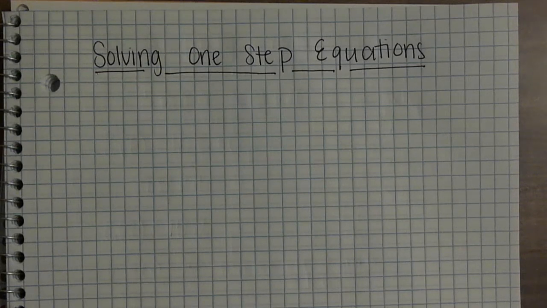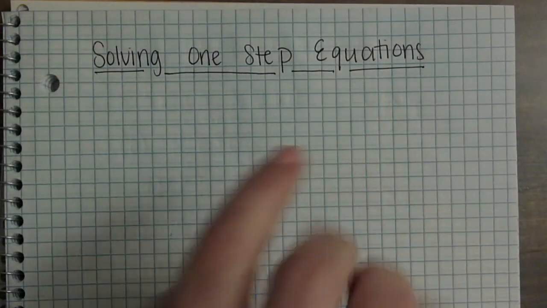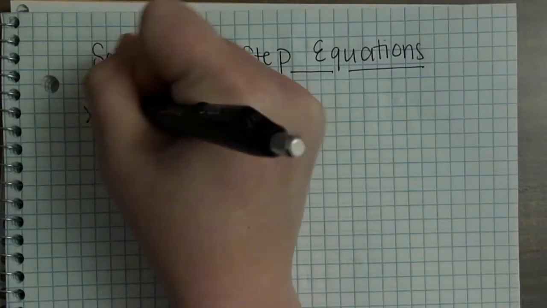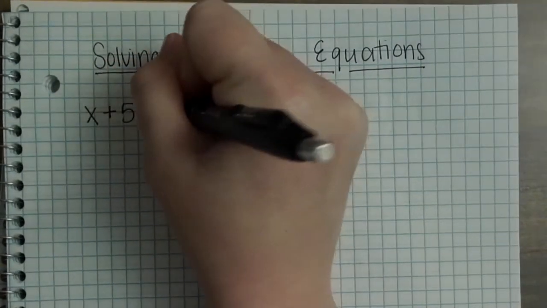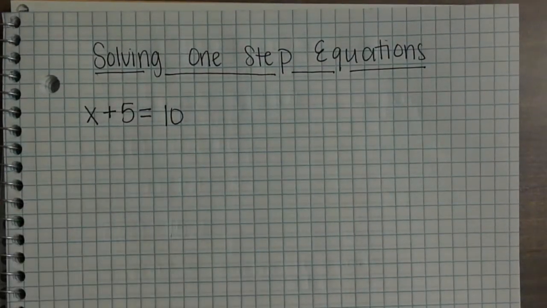Solving one-step equations. Hopefully this set of notes is going to be pretty simple and it's going to make sense. Hopefully this should be a review. Remember, an equation has an equal sign, so our first example we're going to do is x plus 5 equals 10. So this is an equation because it has that equal sign.